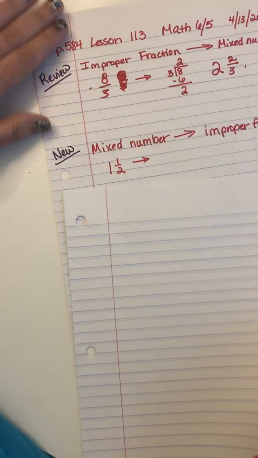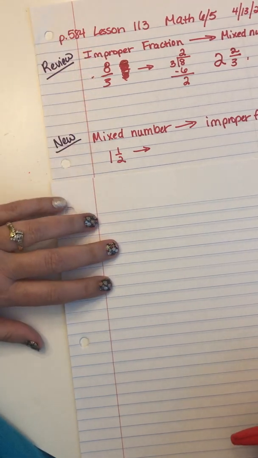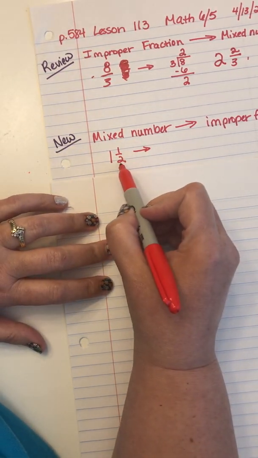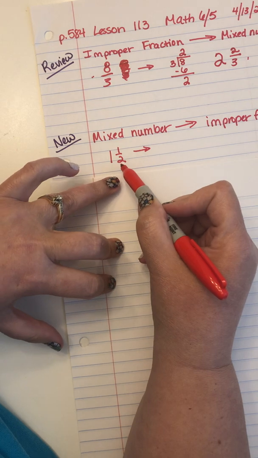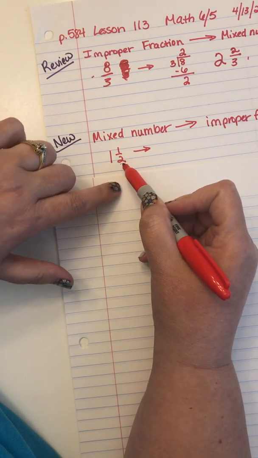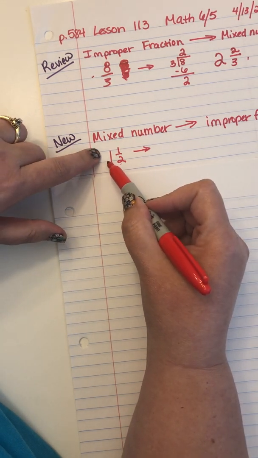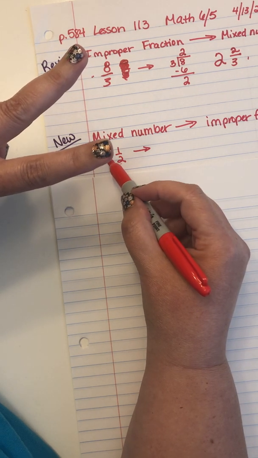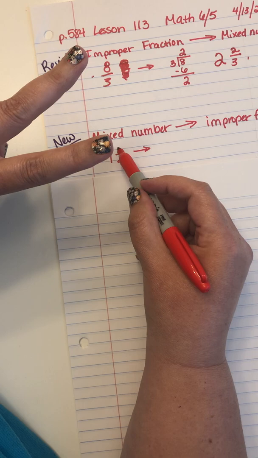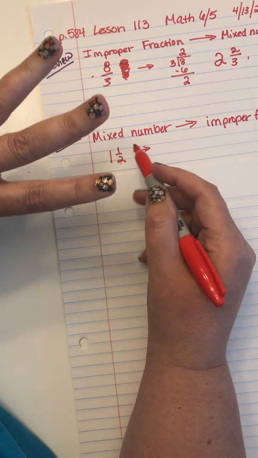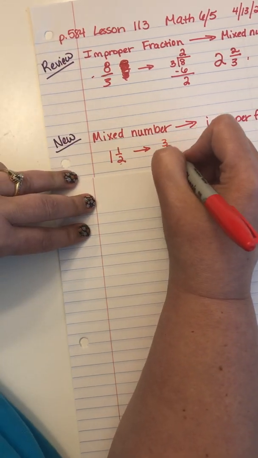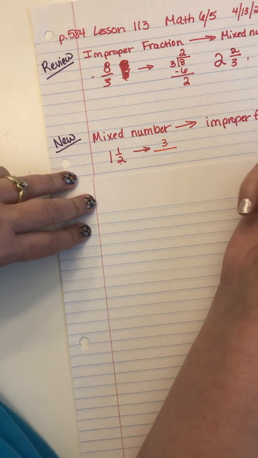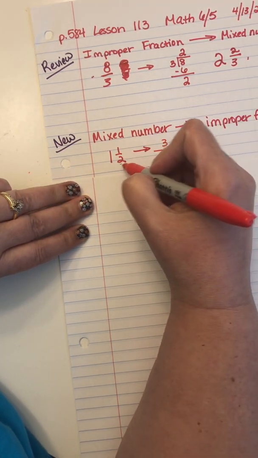Okay, so let's look at some examples. So again, I start at my denominator, which is 2. I go counterclockwise, multiply times my whole number. 2 times 1 is 2. Counterclockwise, add my numerator. Add 1 is 3, and that becomes my new numerator. And then my denominator just copies over.